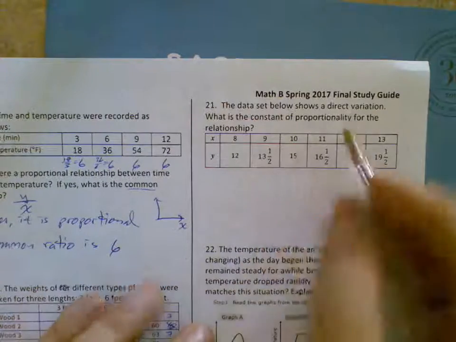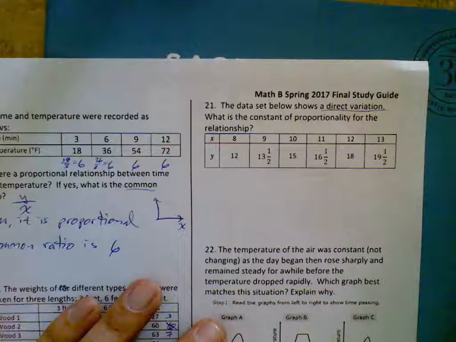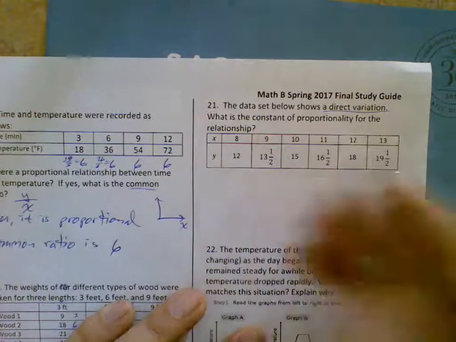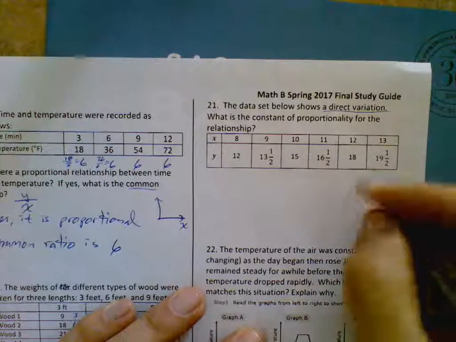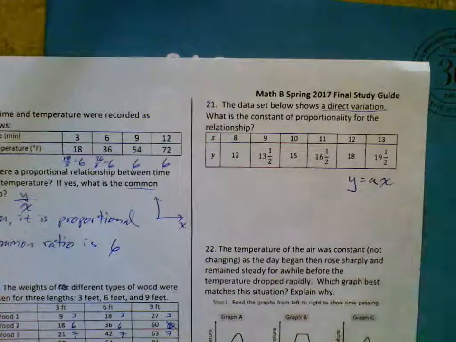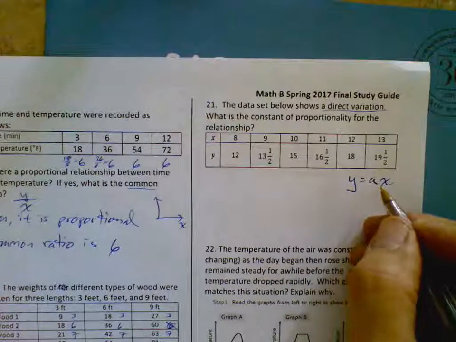The data set below shows a direct variation, so they're telling me already it's proportional. What is the constant of proportionality for the relationship? Recall that the equation for direct variation looks like this: y equals ax, where a is the constant of proportionality.